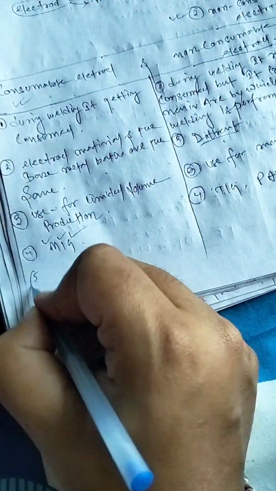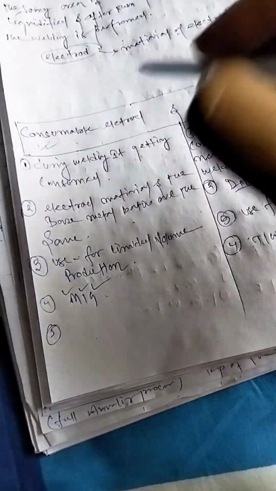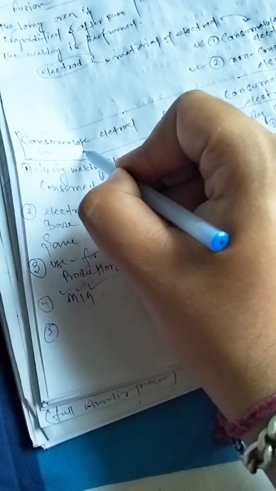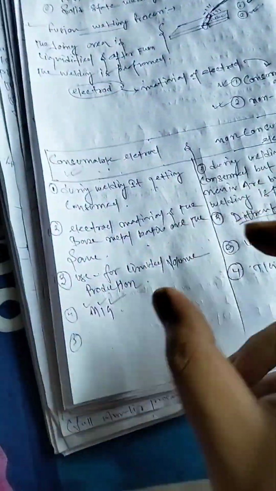The consumable electrode is very important. In the consumable electrode, we do not provide an external filler material. The electrode material itself acts as the filler material.